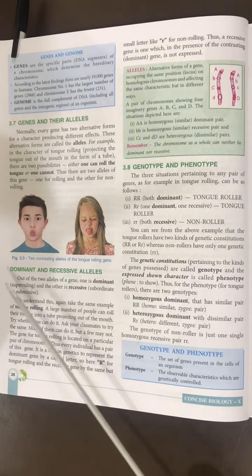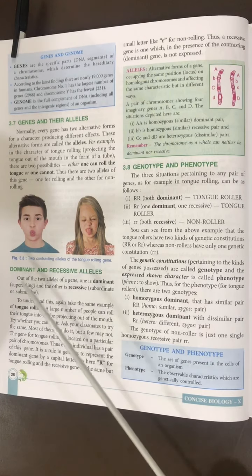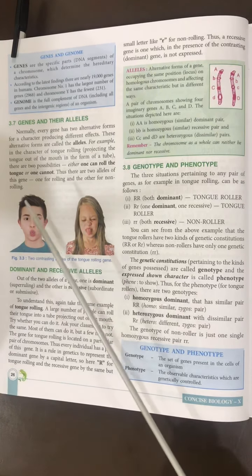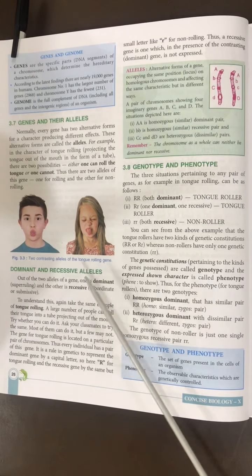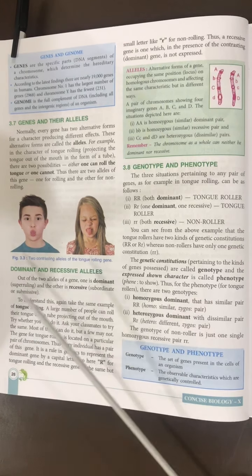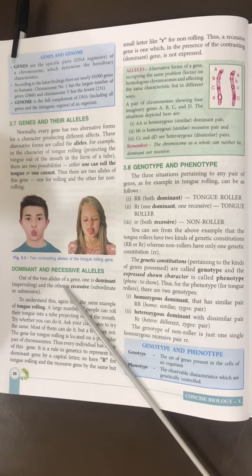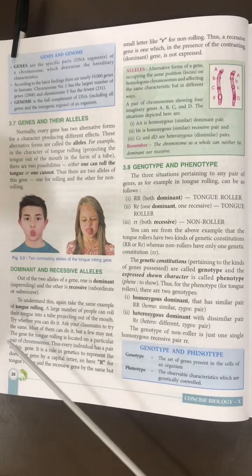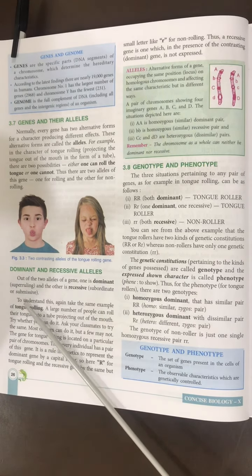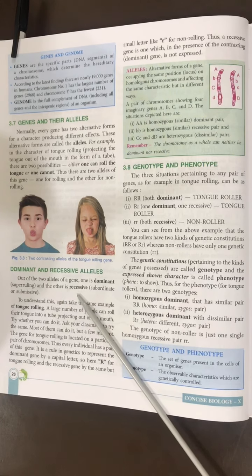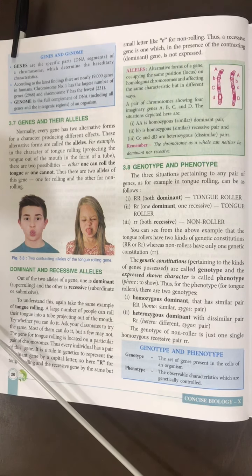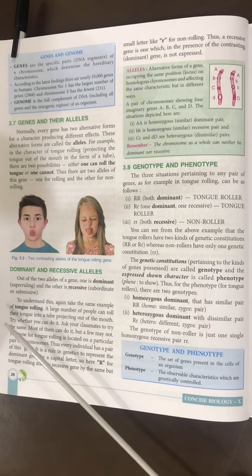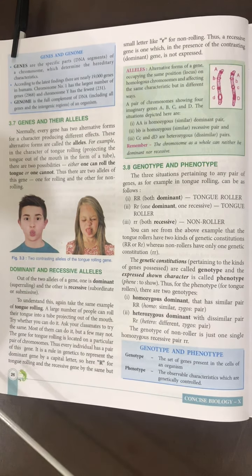And the dominant and recessive alleles. Of the two alternative forms of a gene, one is dominant, the other one is recessive. Out of the two alleles of a gene, one is dominant, that is, it overrules, and the other one is recessive, that is, it is submissive. It is not expressed in a person in the presence of the dominant gene.